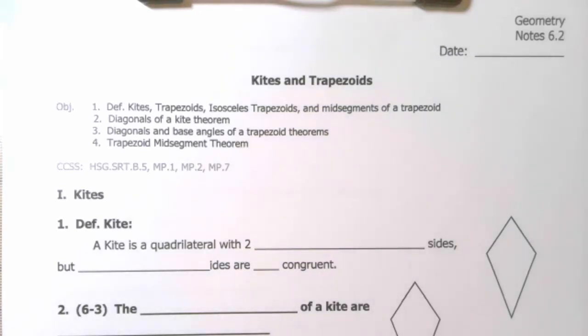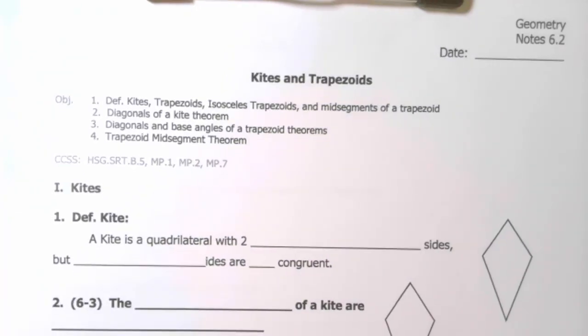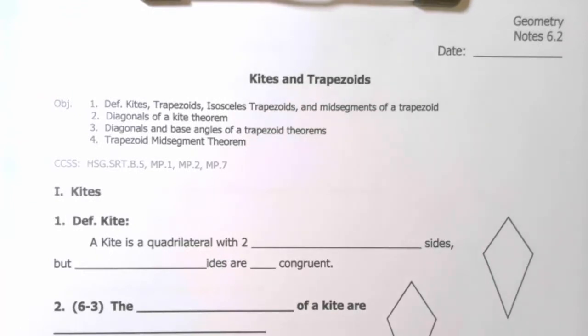Good afternoon. We are going to be taking notes on section 6.2, which is kites and trapezoids. All right, first thing we're going to do is start with the definition of a kite.